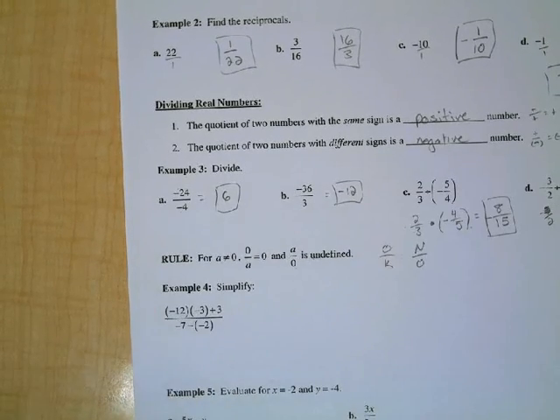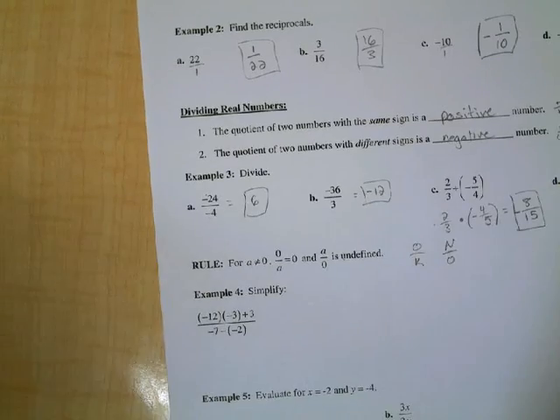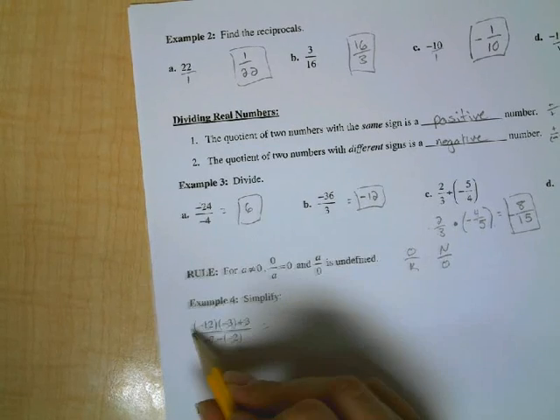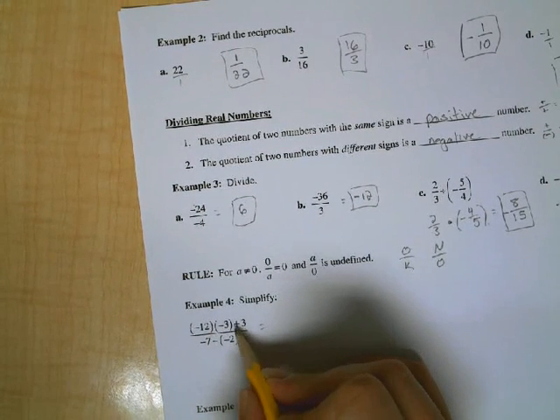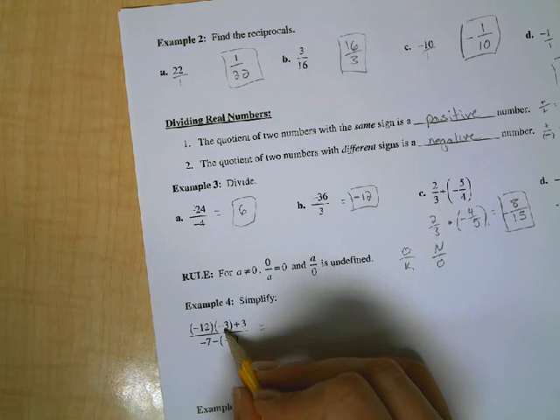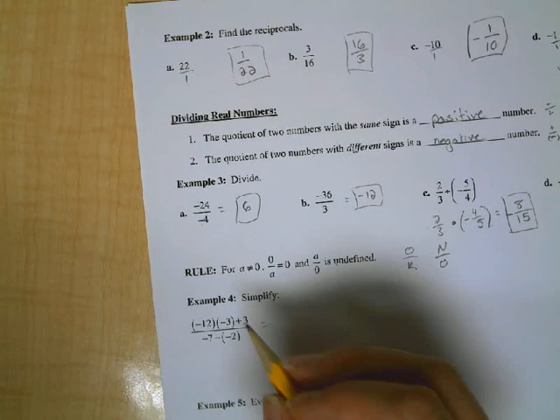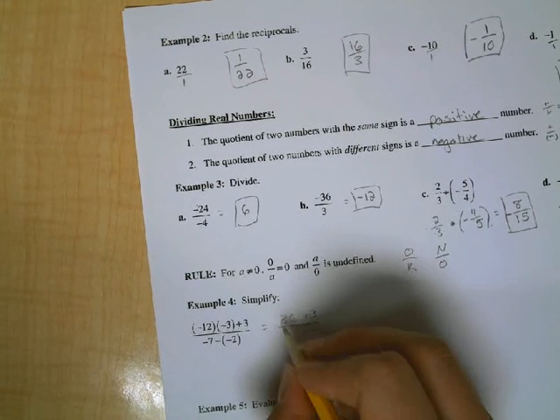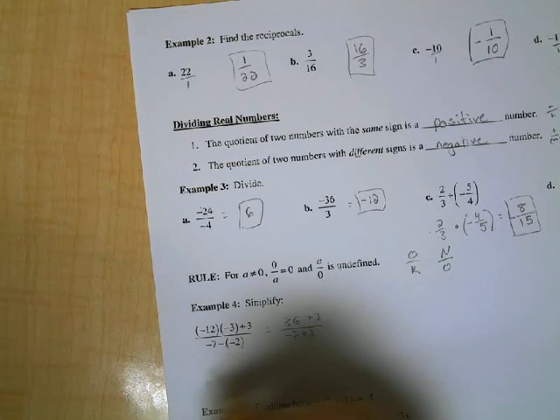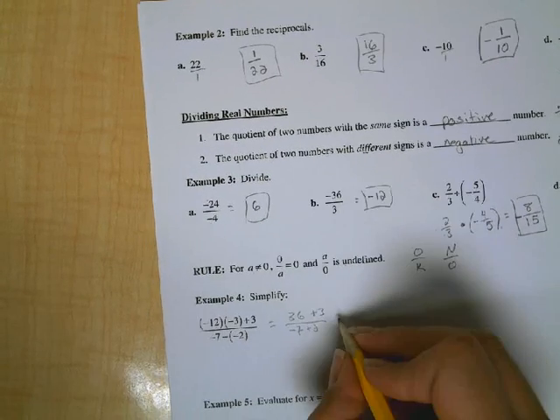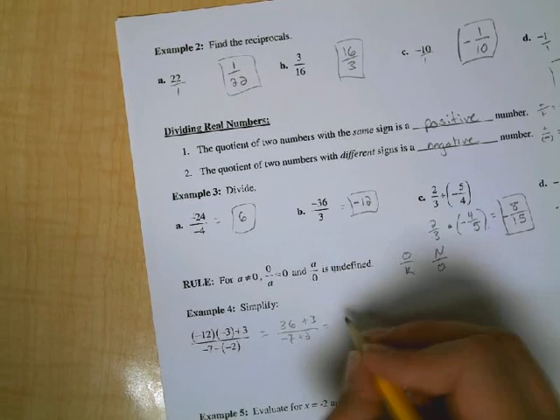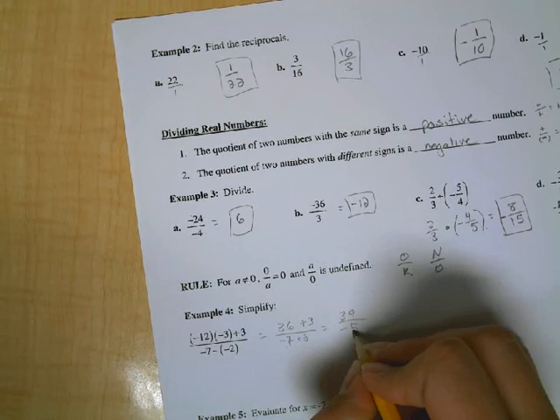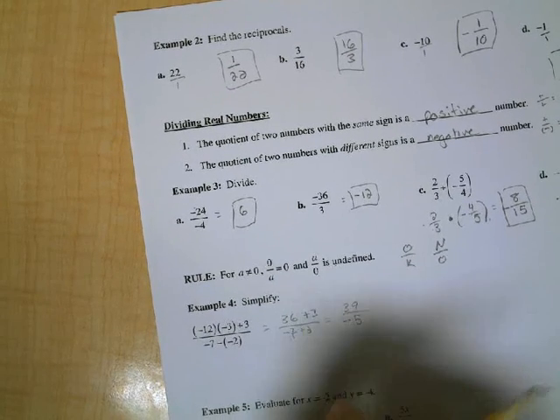Okay, so now here we go. Let's do some simplifying. Order of operations. We've got a fraction going, so remember you can work top and bottom separately first. So looking at the top, I've got multiplication and addition. Multiplication comes first, so -12 times -3 is a positive 36 plus 3 over -7 plus 2. Okay, minus a -2 becomes plus 2. So on top, I've got 36 plus 3 is 39. And on bottom, negative 7 plus 2 is negative 5. Okay, so positive 39 over negative 5.